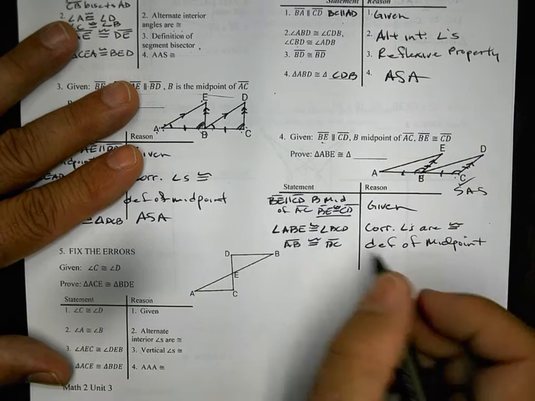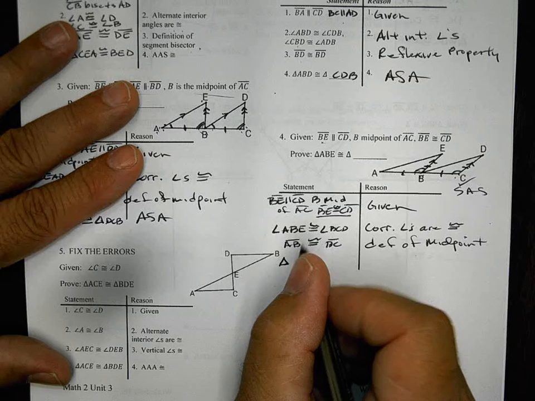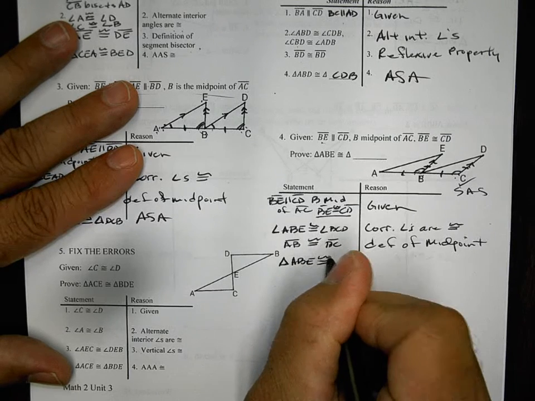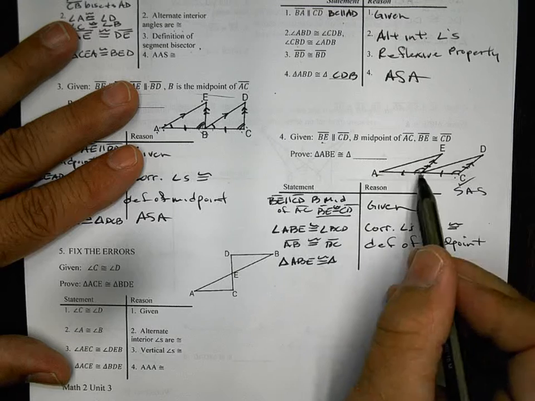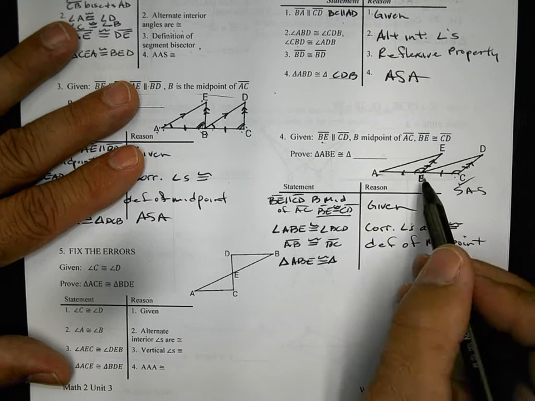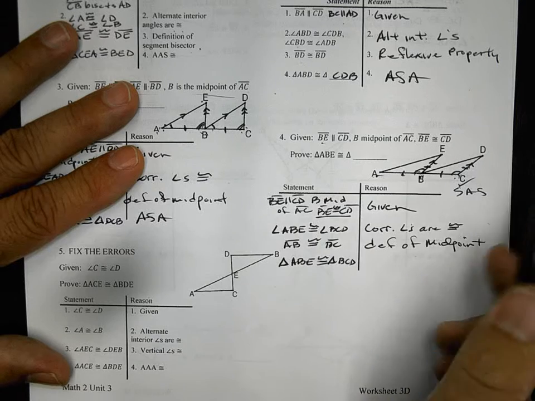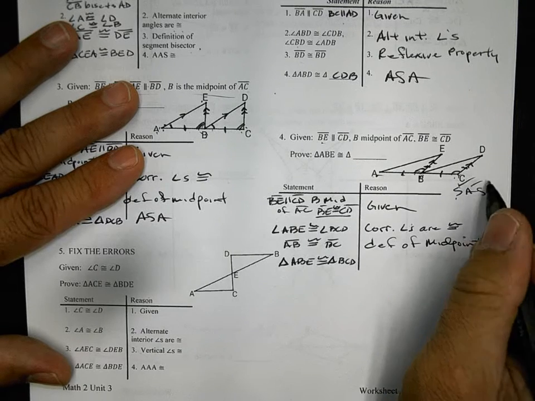And finally, we can say that triangle ABE is congruent to triangle BCD. And we know that by side angle side.